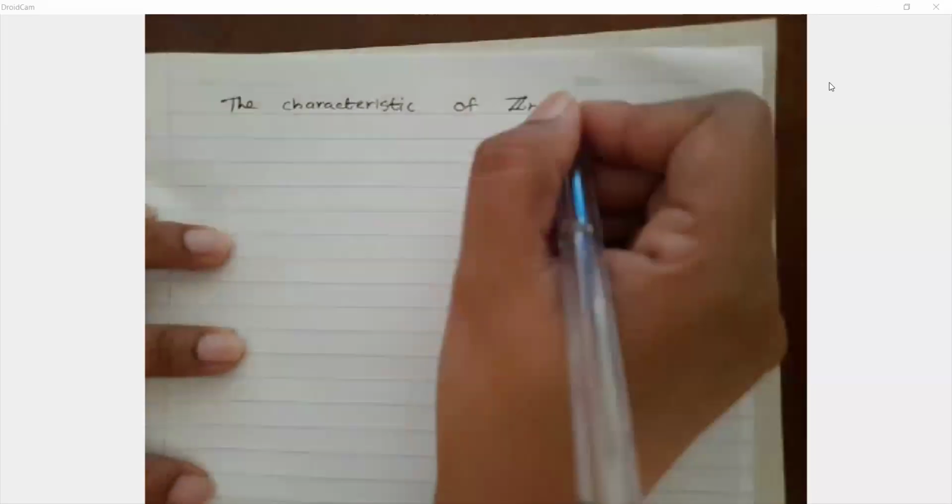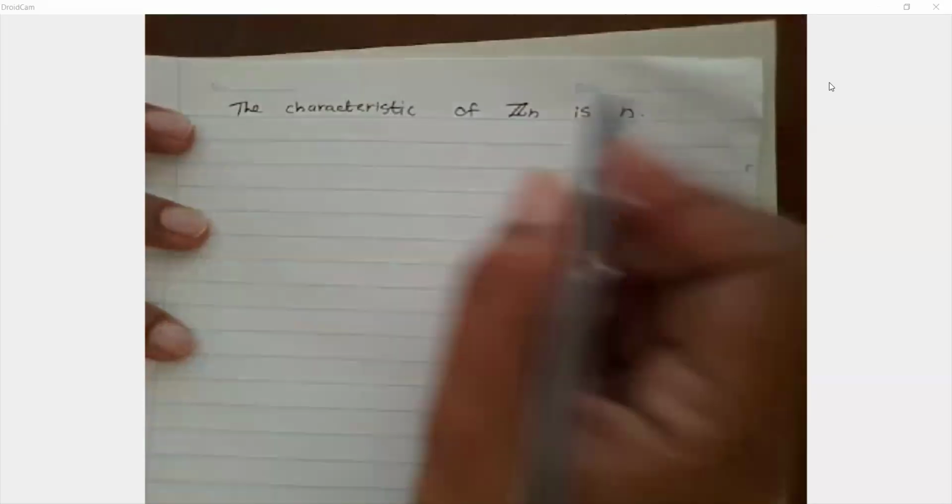So we see that the characteristic of Zn for any positive n is simply n, because all these rings contain the unity 1, and m times 1 is equal to 0 when m is equal to the number of elements over here, so n. It's easy to see that.